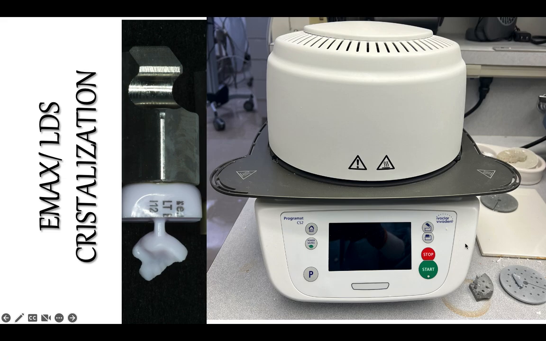Then you fire for 15 more minutes, and once you get it out of the firing, you have to let it cool down because normally it goes above 1500 degrees centigrade. Then you have to let it cool down by itself. Sometimes we want to hurry, and sometimes we want to put a lot of air conditioning in this lab, but it can induce cracks.